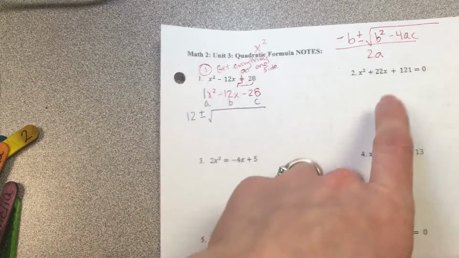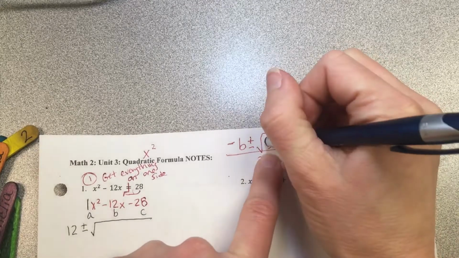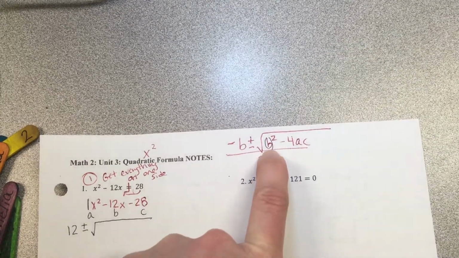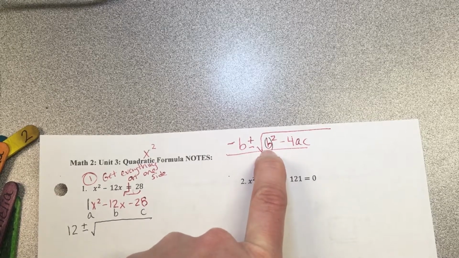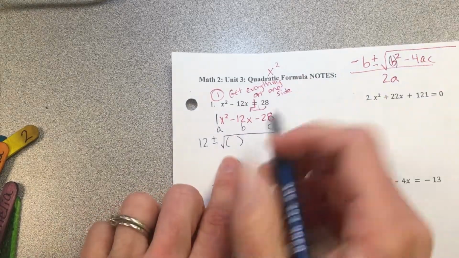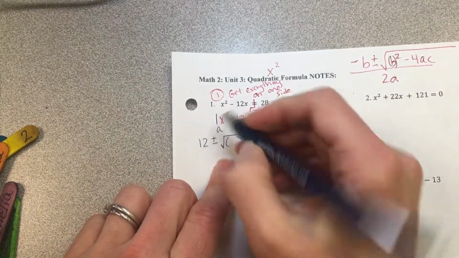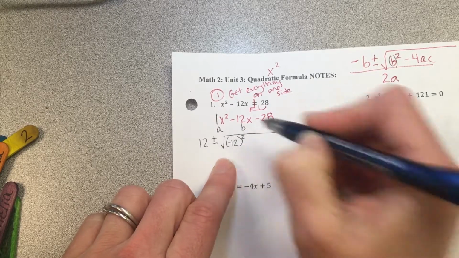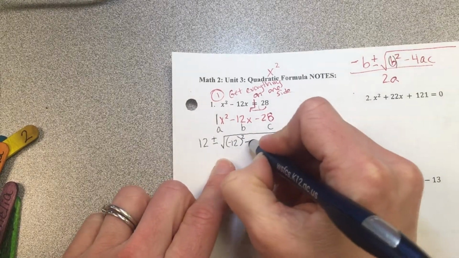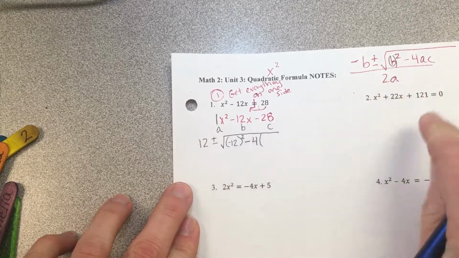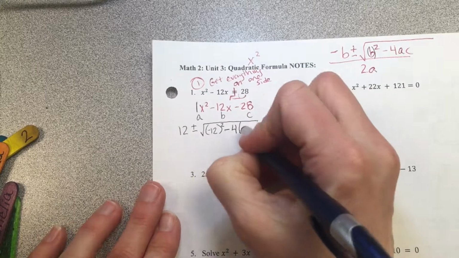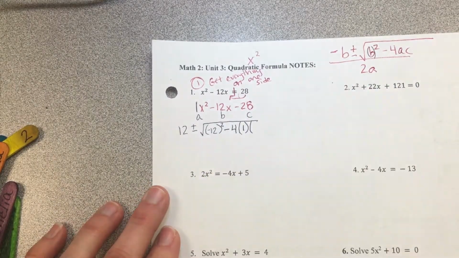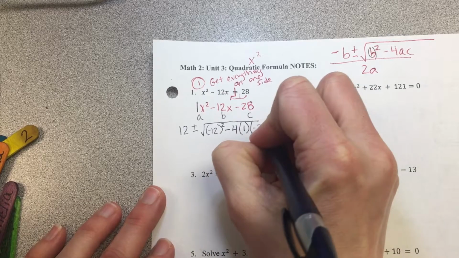And actually, I think this might be helpful. Let's go back up to the formula and put parentheses right here, because a lot of people, the calculator, remember, will give you the wrong answer if you don't put parentheses right there. So you might want to add parentheses into your formula. So you have to do parentheses, and you put your b inside of it. B is negative 12. And then you put a square. Minus 4. I'm just writing it straight from the formula, guys. Minus 4 times A. What is A? 1. And then times C, which is 28.